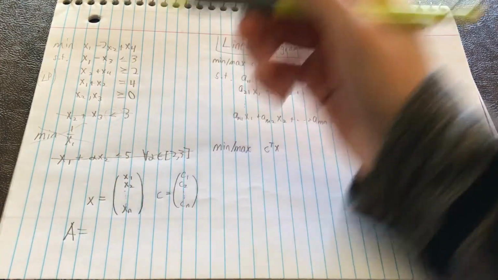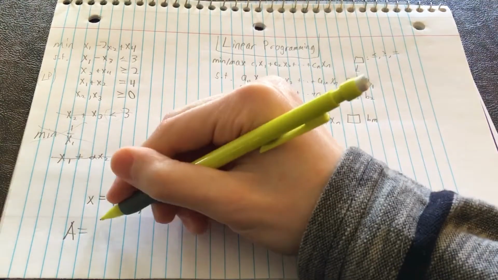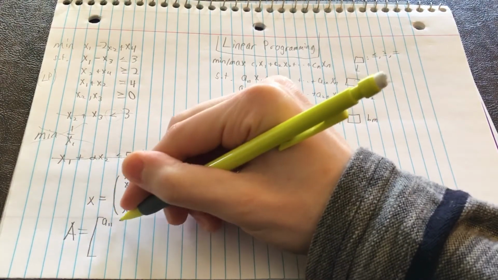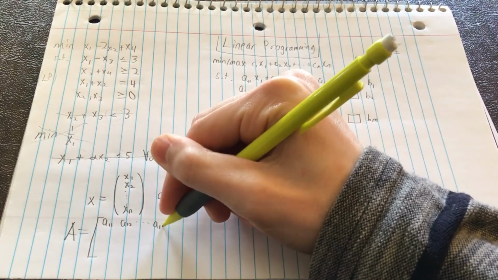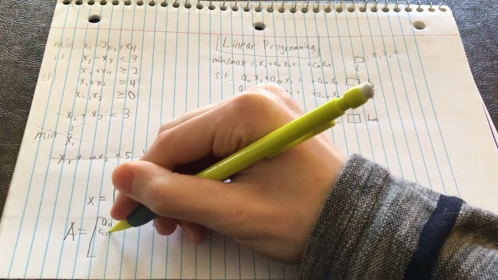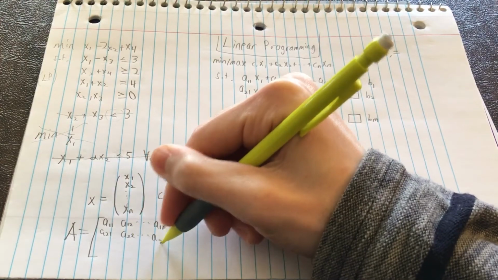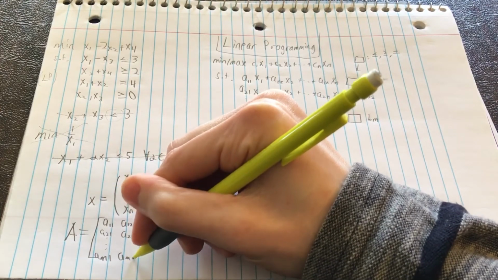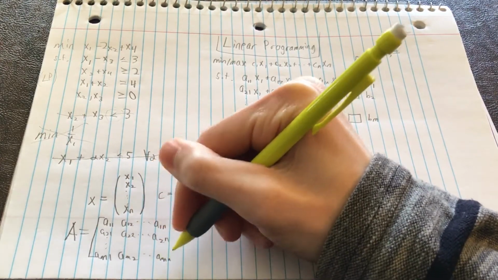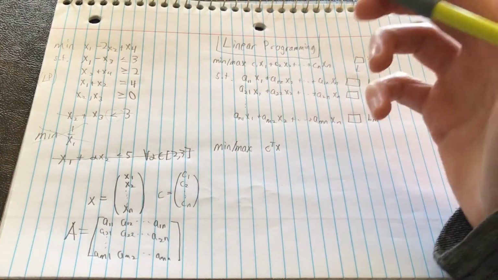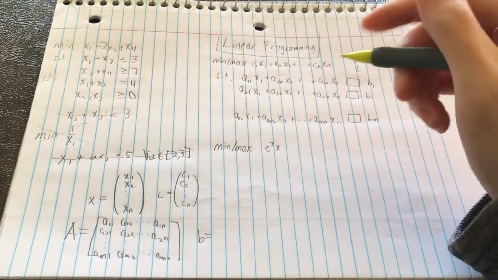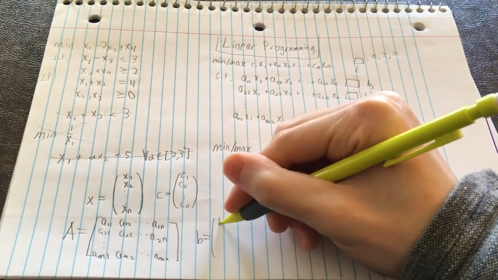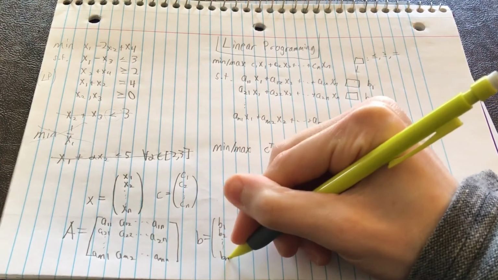Take the matrix A to consist of all the little a coefficients, and they come in the same order as they do here. So A will have the coefficients A11, A12 up to A1n, A21, A22 up to A2n, and so forth up to the mth row, AM1, AM2, AMn. And finally, we can take the vector B to consist of the components B1, B2 up to Bm, like that.